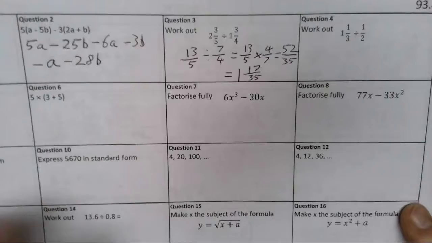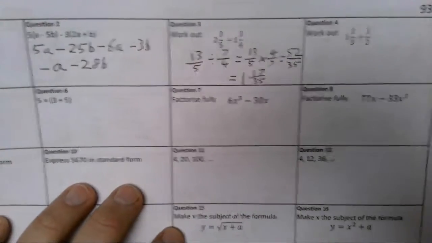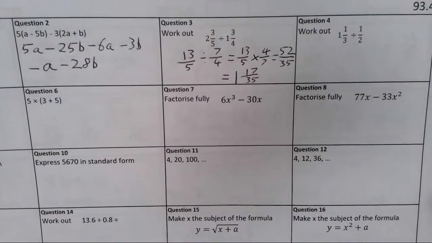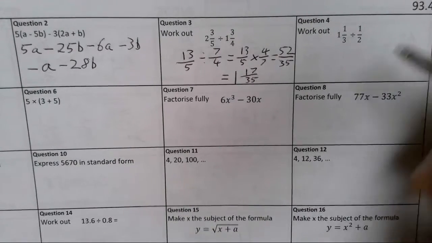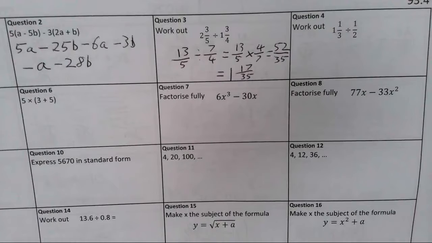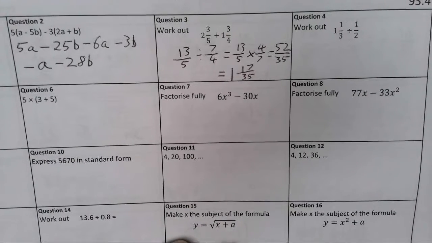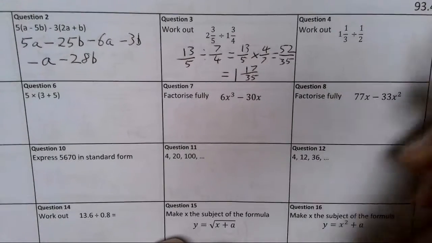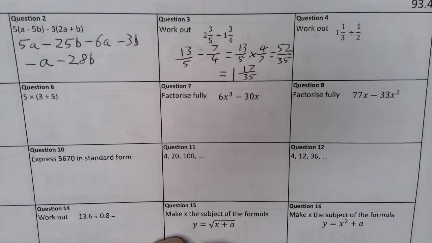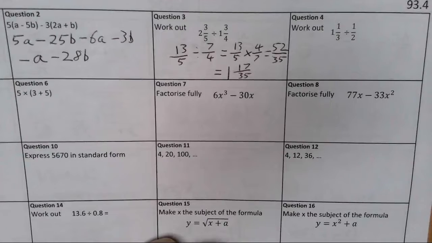Question 4. 1 1/3 divided by a half. With these ones, guys, if you're dividing by a half, it's just the same as multiplying by 2. How many halves go into it? So I can see straight away my answer is going to be 2 2/3. If you want to do it with the full conversion, that's fine. But dividing by a half is the same thing as multiplying by 2, so you should have that locked in your head.